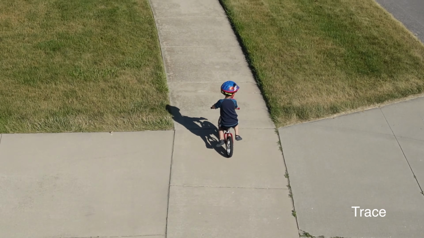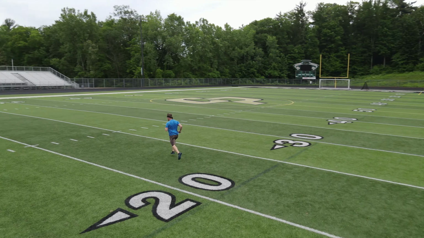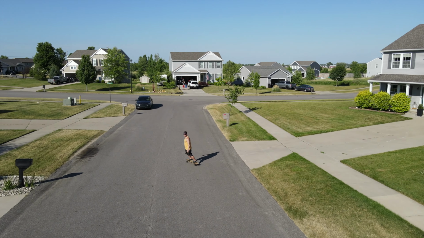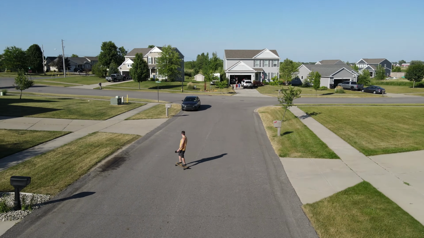Overall, I do think the Mavic Air 2's active track capabilities are impressive. Trace is very user-friendly and probably one of the safer tracking options the drone has. So long as your path is void of any barriers or overhead obstacles, Trace is pretty much a set it and forget it kind of deal.